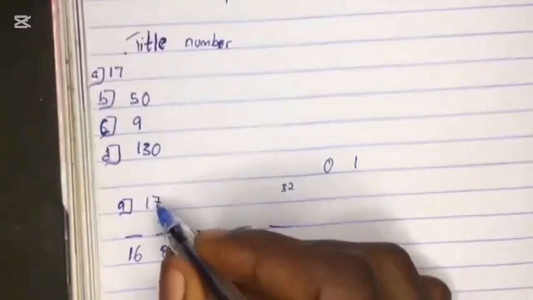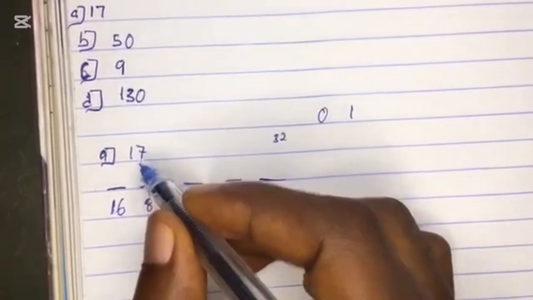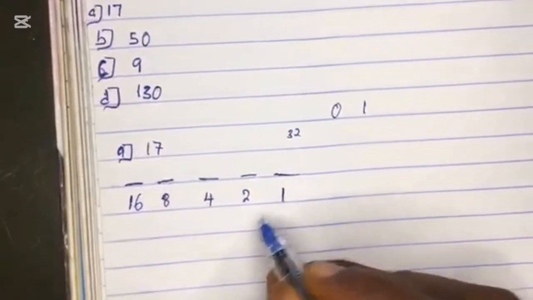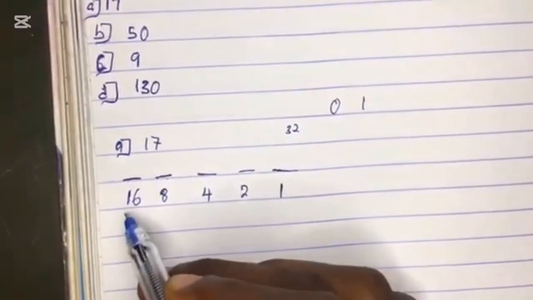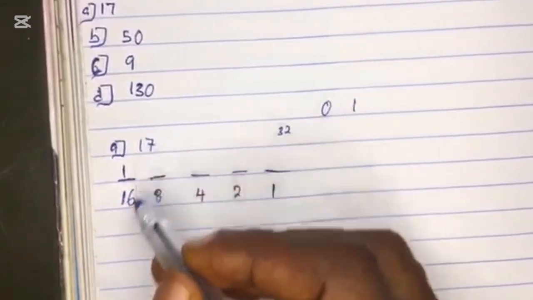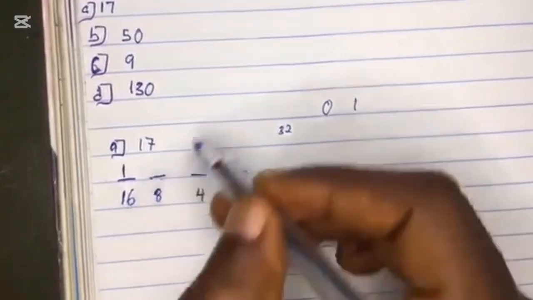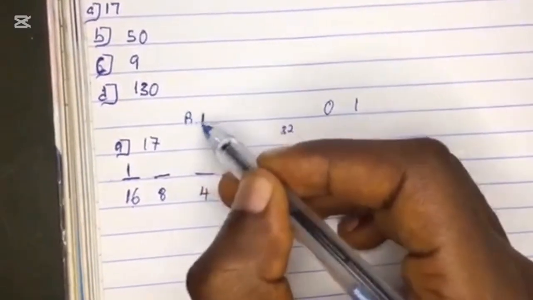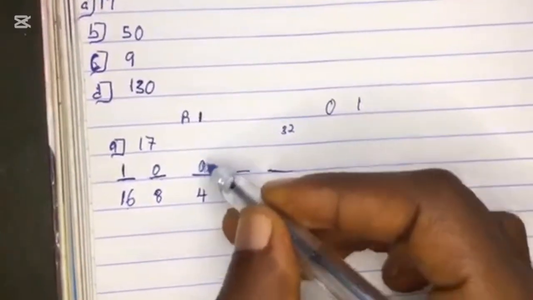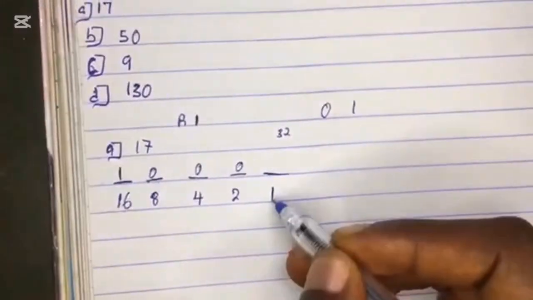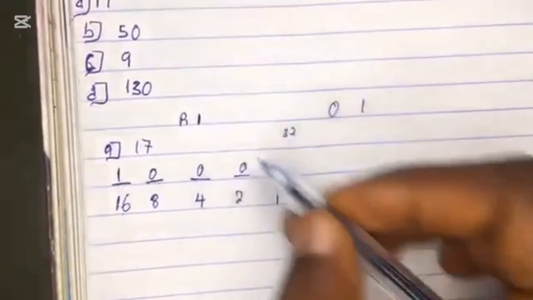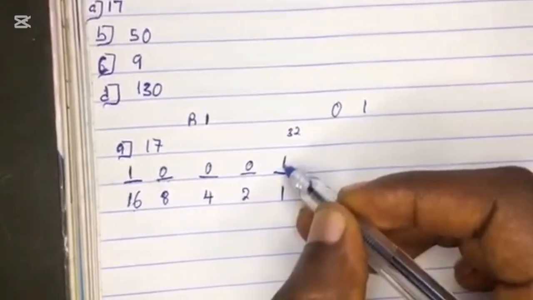So the way we solve this is by using this 17 to go into all of these. First, is 17 greater than 16? If yes, you write down 1, then you subtract 16 from 17, which gives you a remainder of 1. Is 1 greater than 8? No. Is 1 greater than 4? No. Is 1 greater than 2? No. Is 1 greater than 1? No, it's actually equal to. Since it's equal to, 1 minus 1 gives you 0, but we still use that same 1 for it.